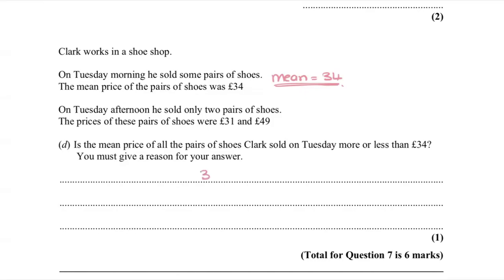So we're going to add, which gives us 80. And then you divide by 2, because that's how many are there, which is equal to 40.